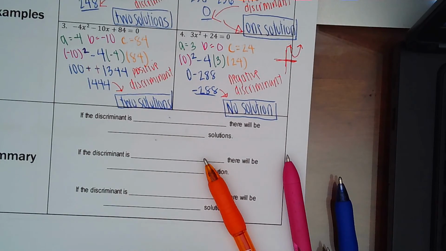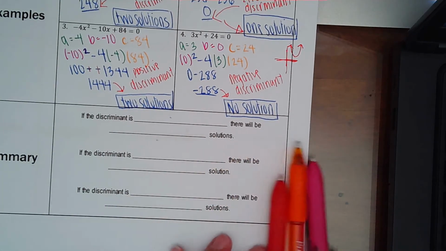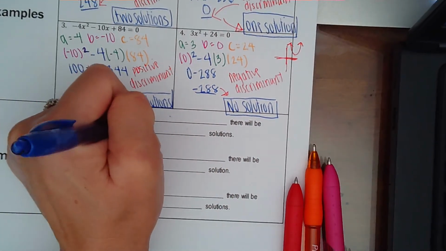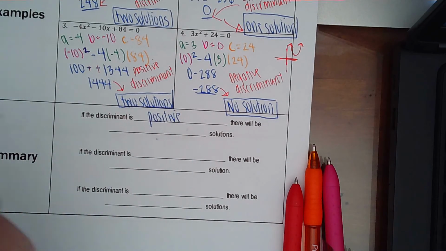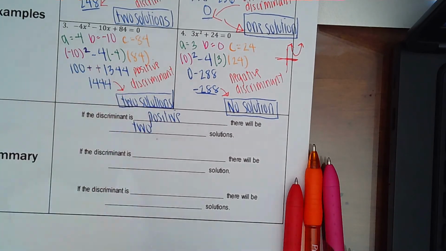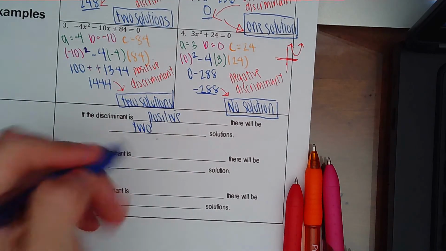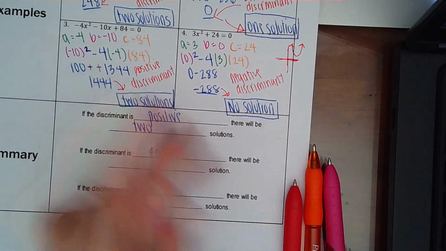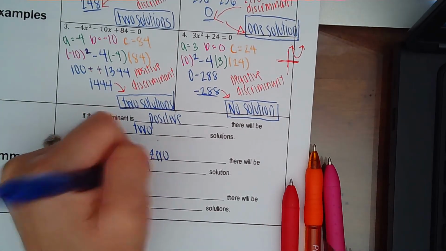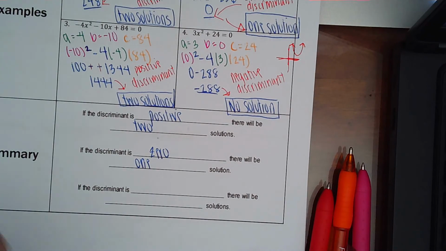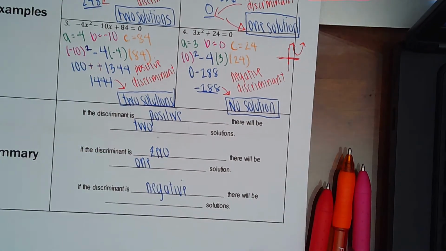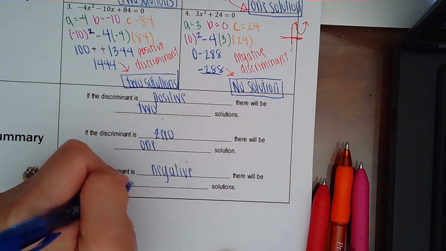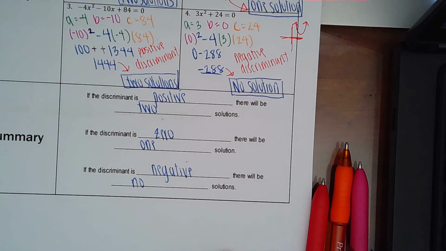Okay, so let's just sum this all up here. If the discriminant is positive, how many solutions will there be? There will be 2 solutions. If the discriminant is 0, there will be 1 solution. And if the discriminant is negative, there will be no solutions.